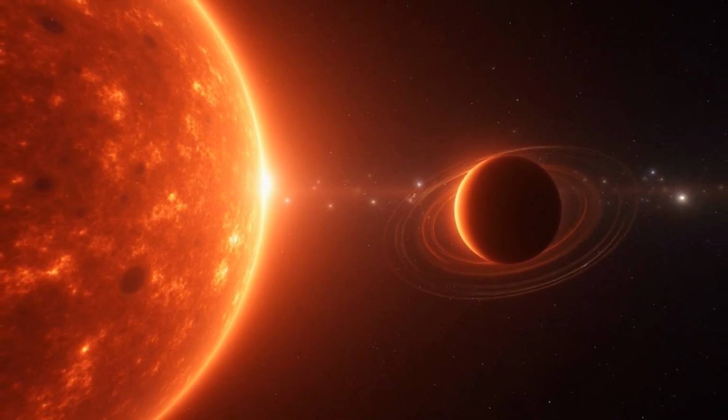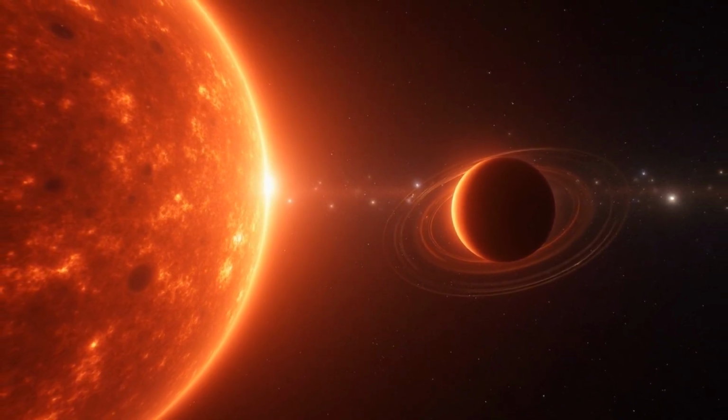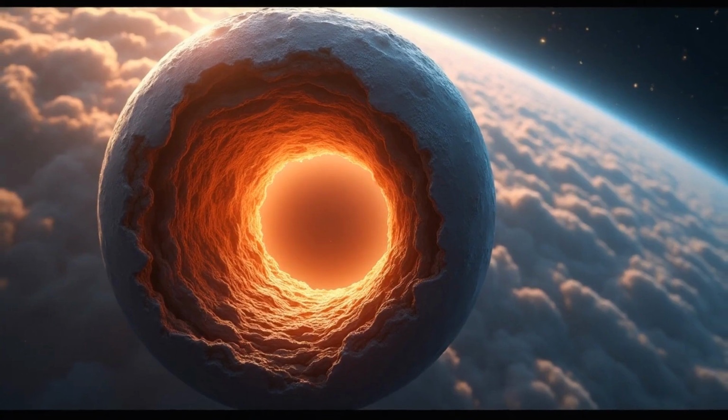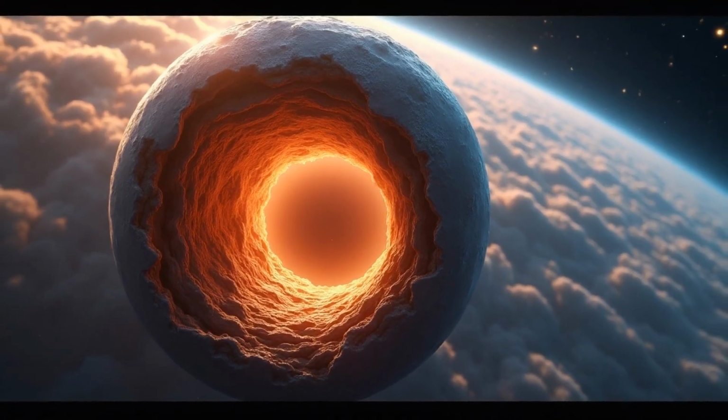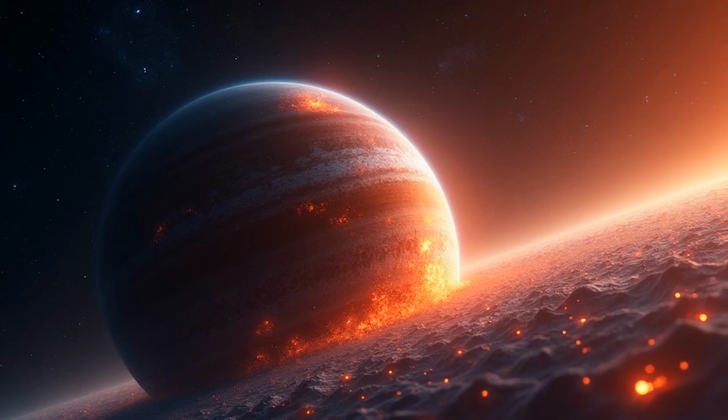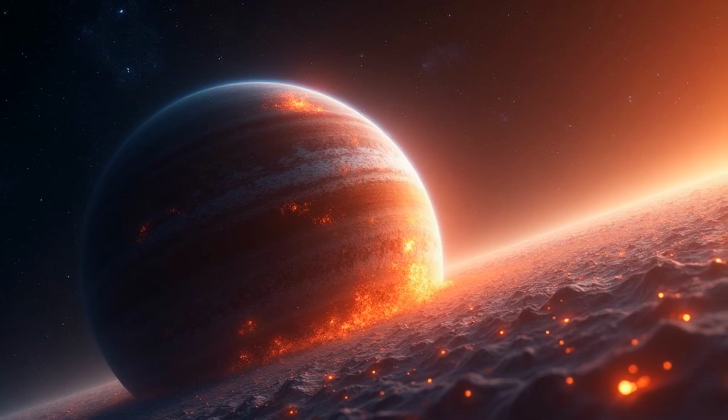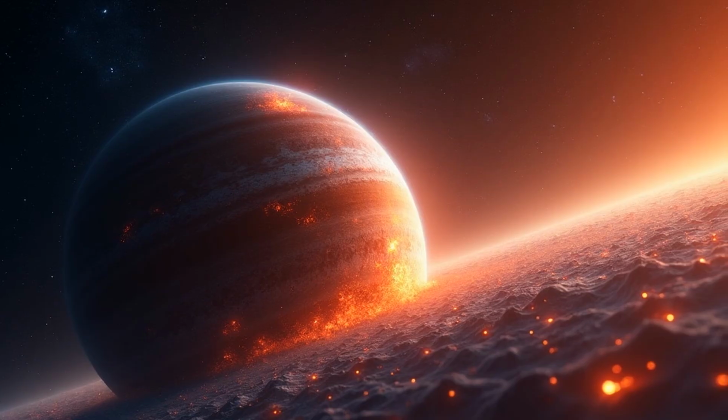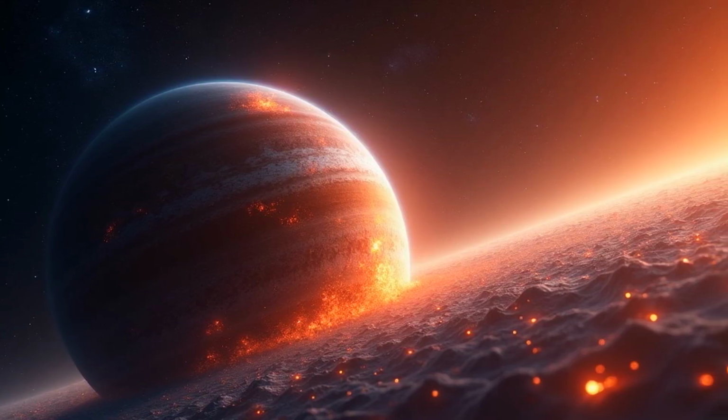GJ 1132b is an exoplanet orbiting a red dwarf star. This exoplanet possesses a thick atmosphere that has been detected and studied by scientists. Although too hot to be habitable, GJ 1132b offers valuable insights into exoplanet atmospheres.